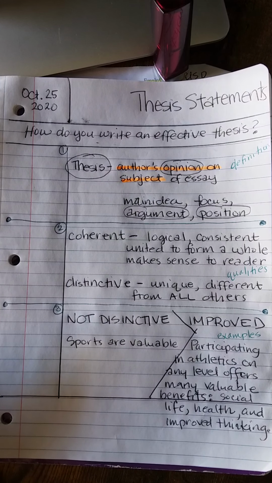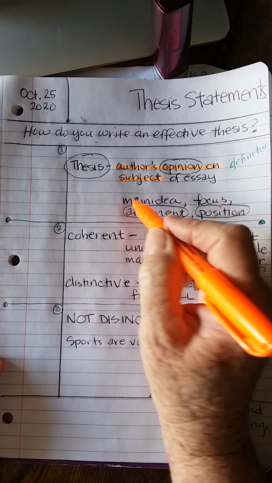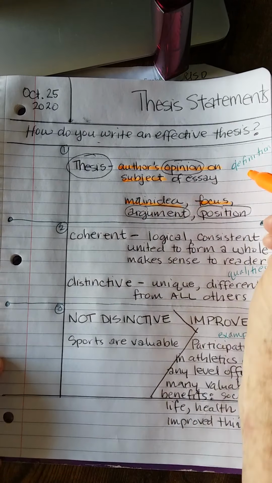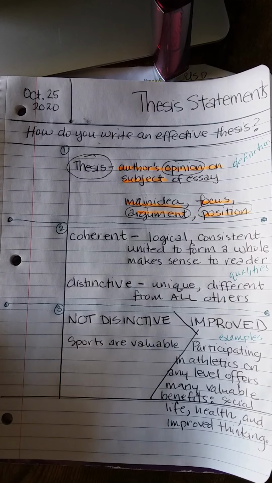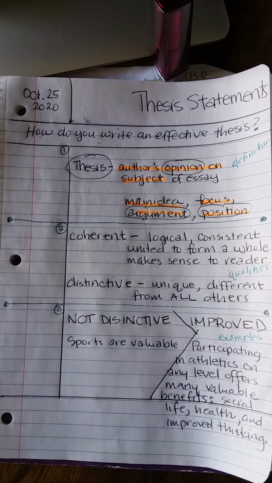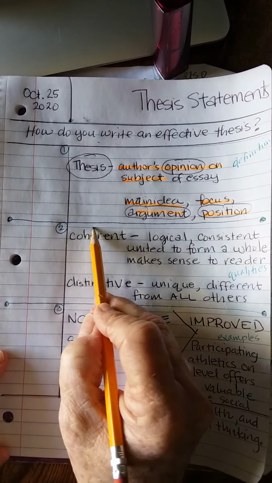Main idea, focus, argument, position. Well, I think I should highlight all of those. Those are defining, they're giving a definition for a thesis, so those are also main ideas. Moving on to chunk 2. Coherent is in the standard. It's a key term. If I don't understand what coherent is, I don't understand the standard.